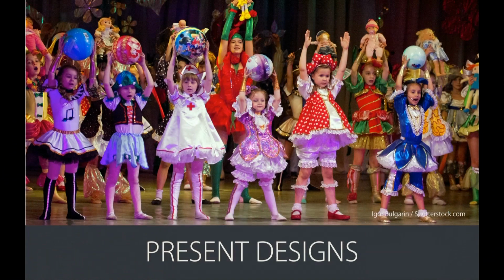Now here's another thing that we all do, or the designers that you work with do, which is presenting designs. And when you present designs, you could bring along the principles for everyone to refer to.